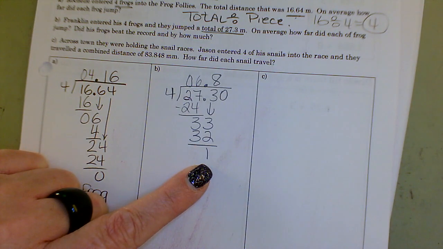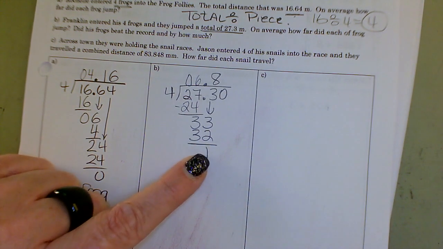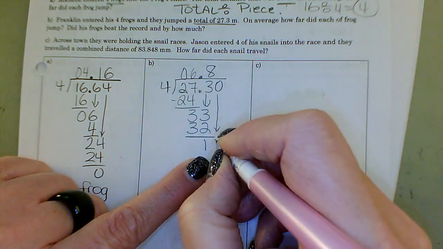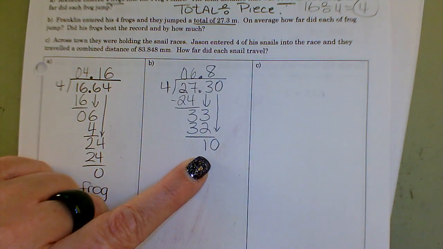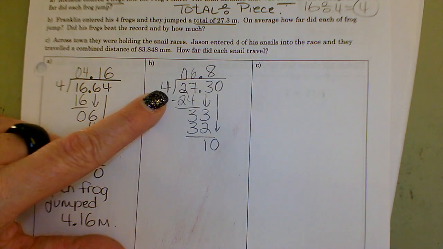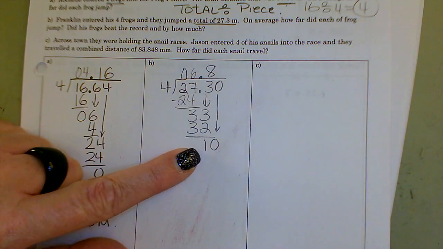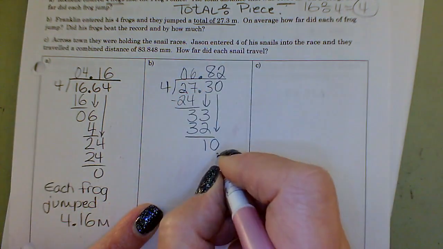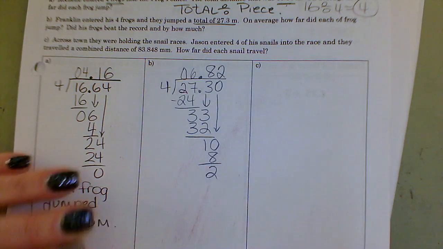I need to keep going until I get a 0 as a remainder. So I add a 0 on. I'm going to keep going. Put that in. Even after this decimal place, it does not look like I'm going to be done, but we'll keep going. 4 goes into 10 twice, right? And I used up 8 of them, and I'm left with 2.